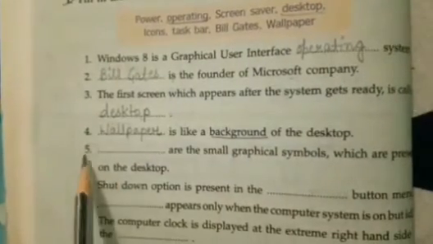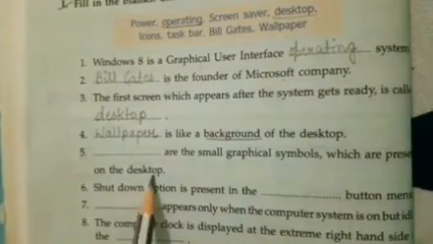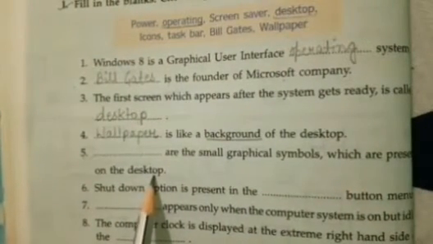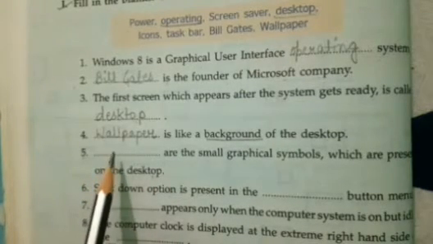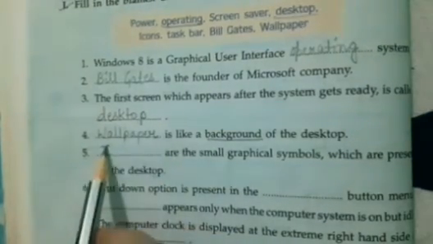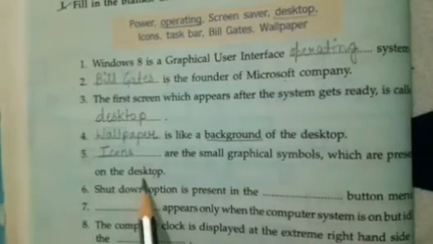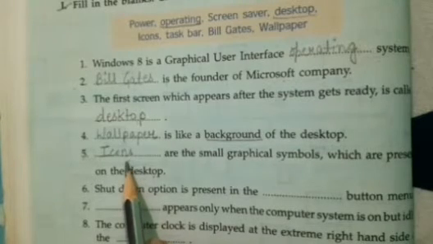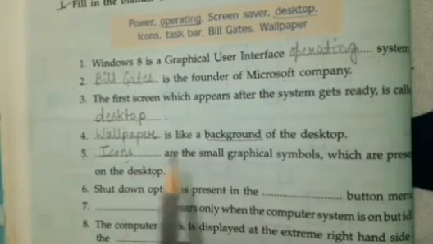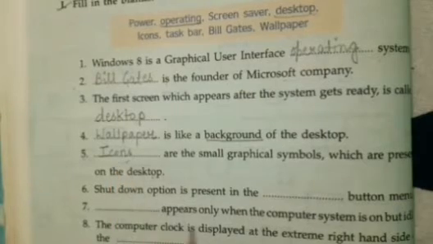Now come to the next part, fifth part. Dash are the small graphical symbols which are present on the desktop. Now children, as I've already told you, the small pictures, the small graphics which are present on the desktop are the icons. So, icons are the small graphical symbols present on the desktop. Icons can be of files, they can be of folders also, any application program, any software. Okay, they all have small graphical symbols which are present on the desktop. So, these are the icons. What are these? Icons. Okay.